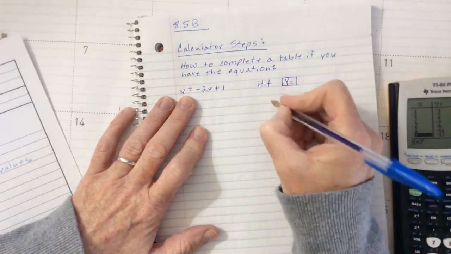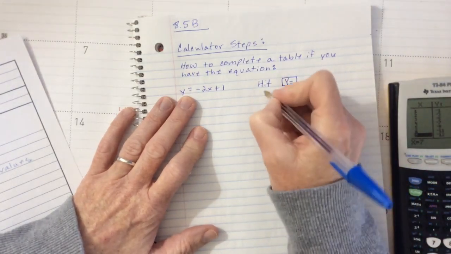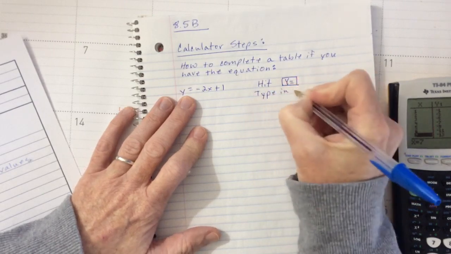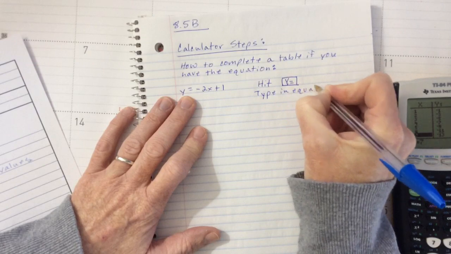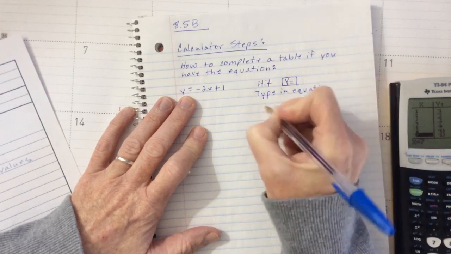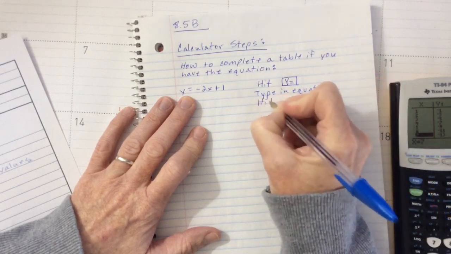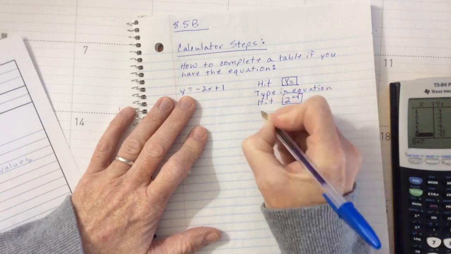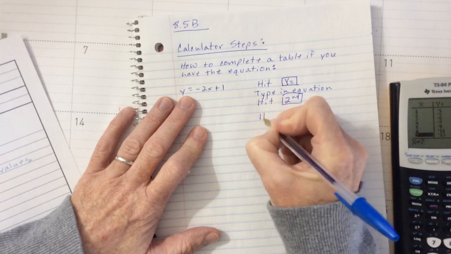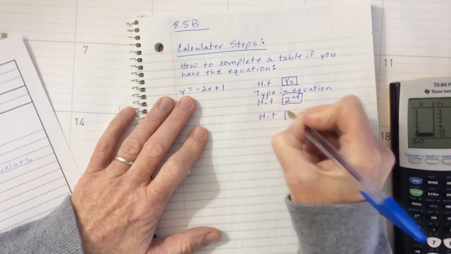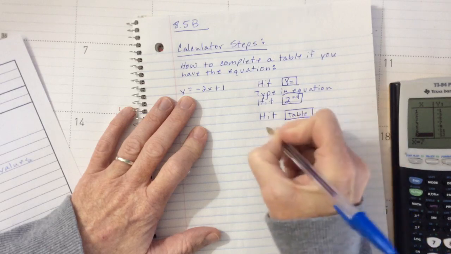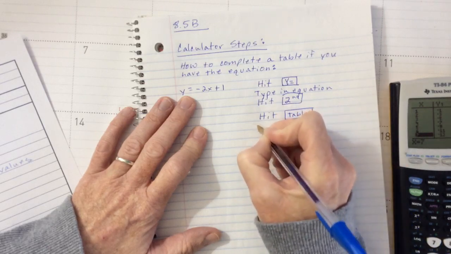So let's write that down. So we hit y equals, then we type in the equation. Then we're going to hit second. Then we're going to hit table. Then you can scroll up and down for values.